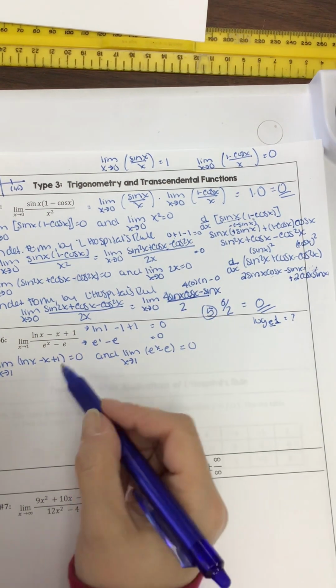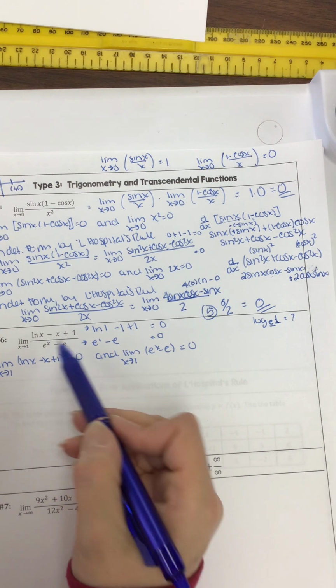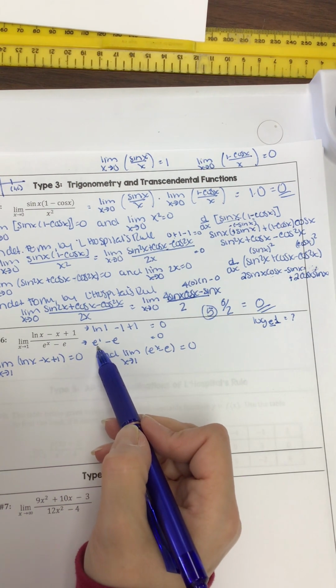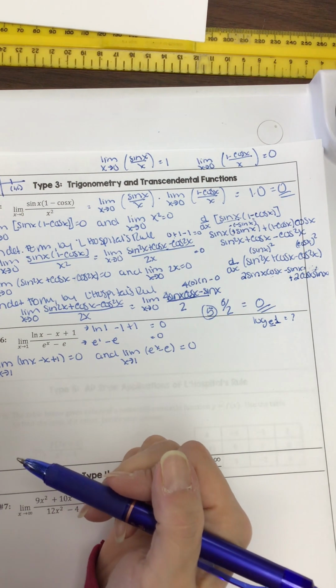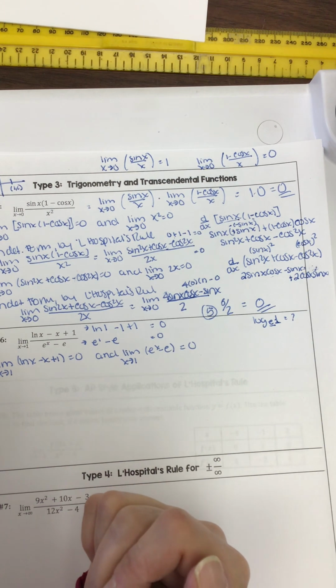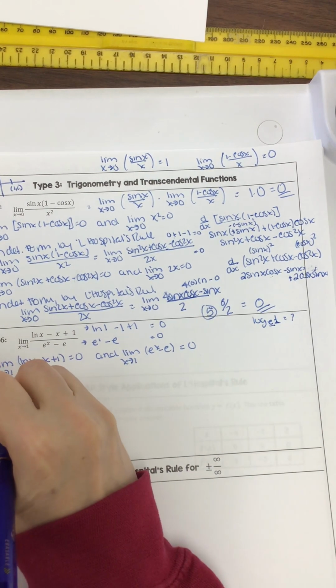You plug in 1 here. E to the 1 is just e, and e minus e is 0. Anything to the first power is just itself. All right. So we had an indeterminate form. Do you agree?